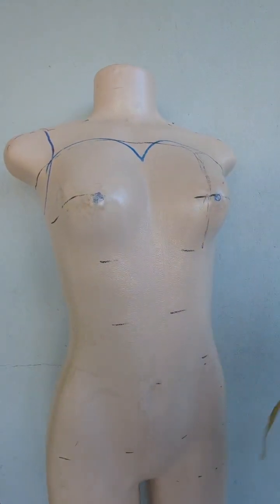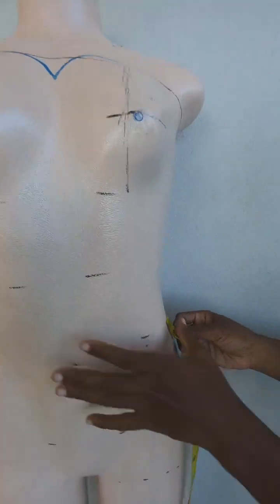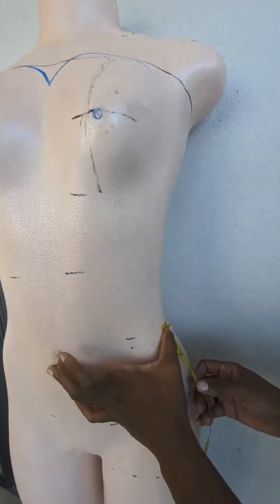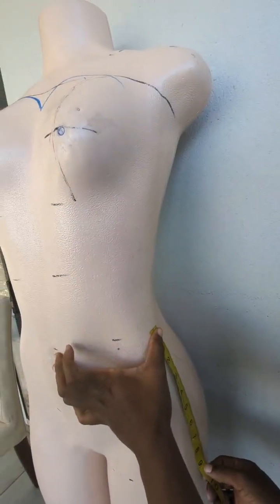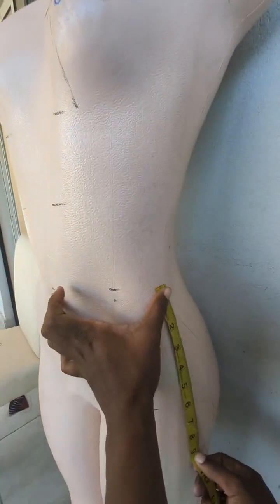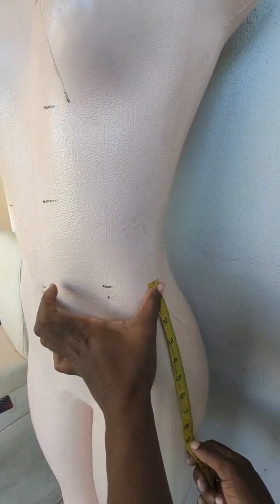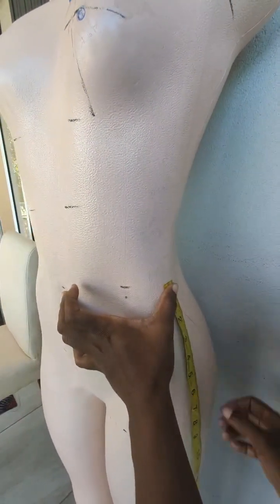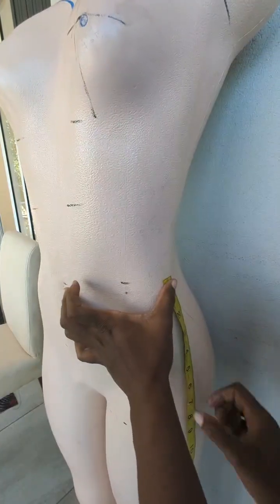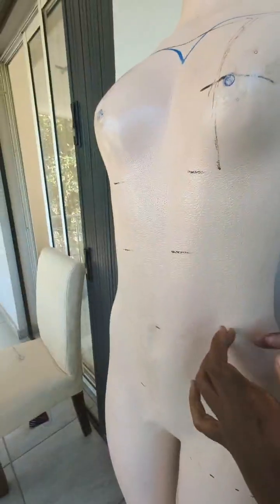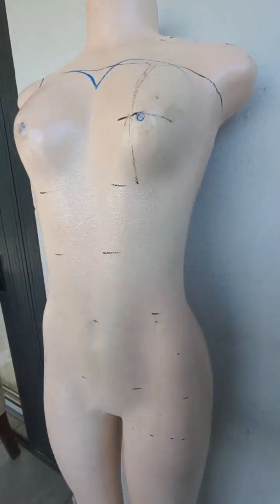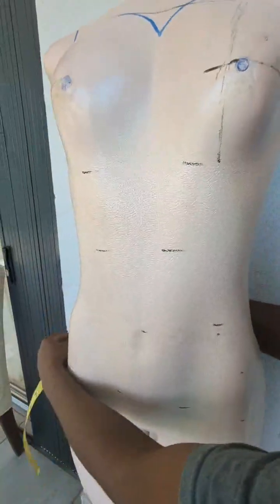Then we go to the hip length. The hip length starts from where the belly button is, going down. For this one, the hip length is supposed to be 9 inches. So this is the hip length, here around the waist. Then we go to the round hip now.